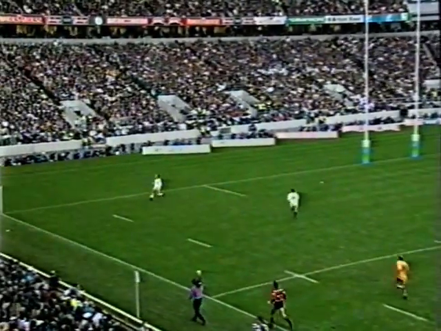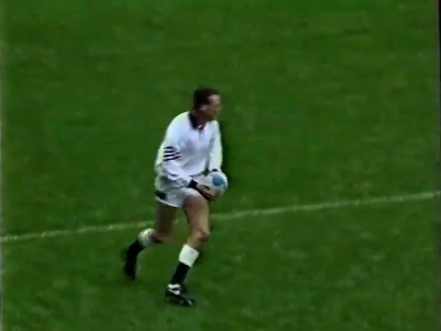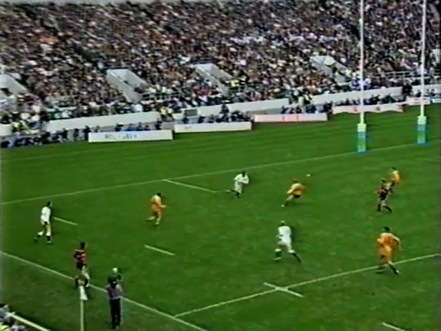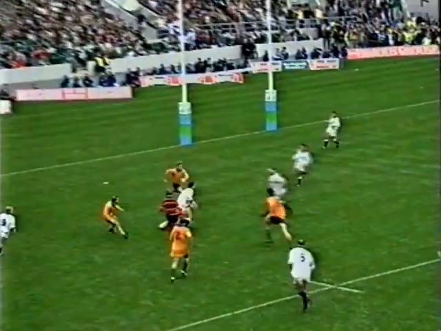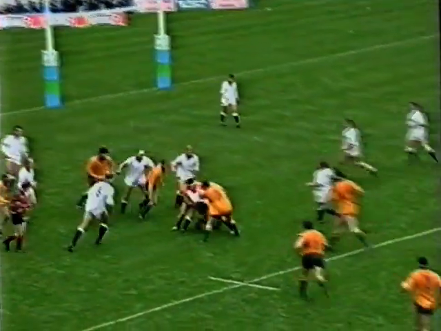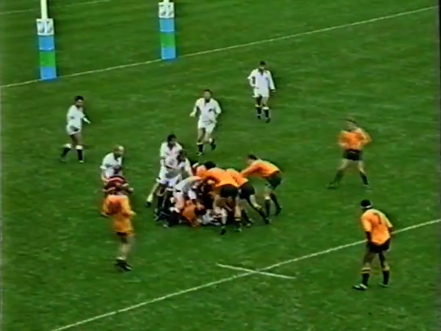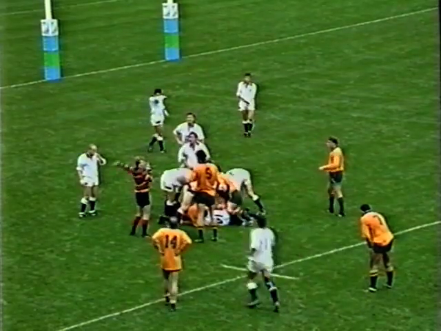Now, John Webb, is he aware how close we are to the end? Chucks it in field, but Halliday isolated. Gets past one. Gets past two. England must win the ball, though. And that's it!